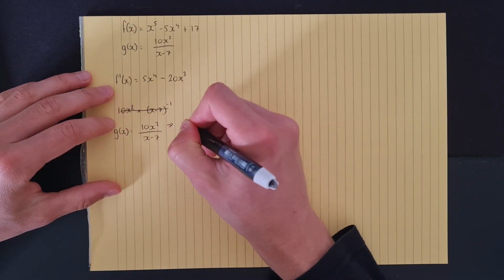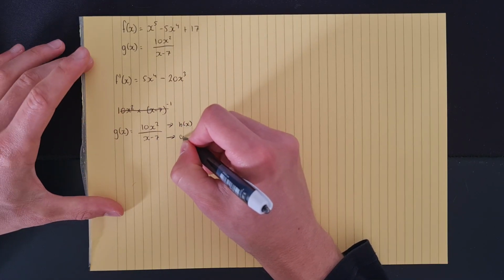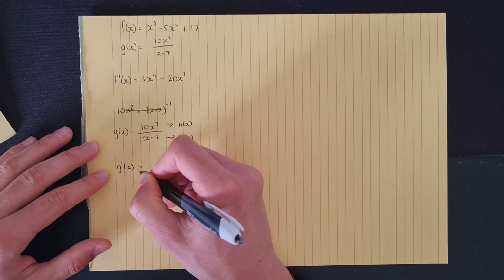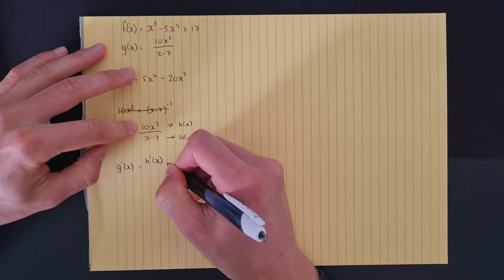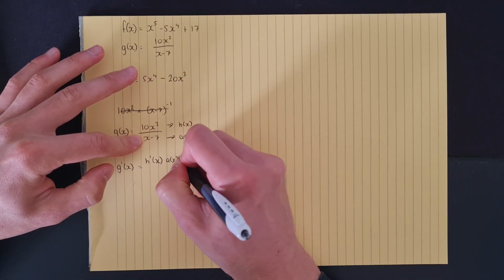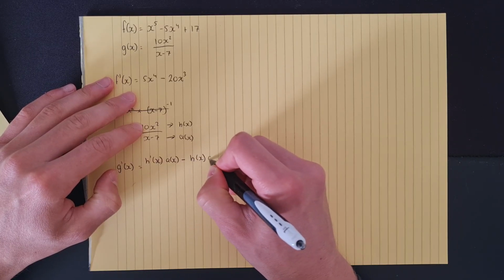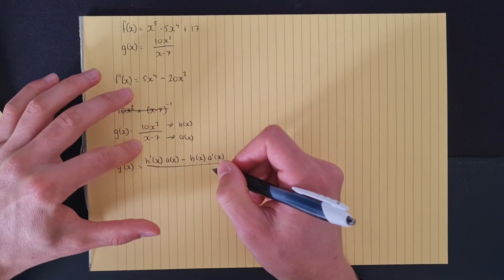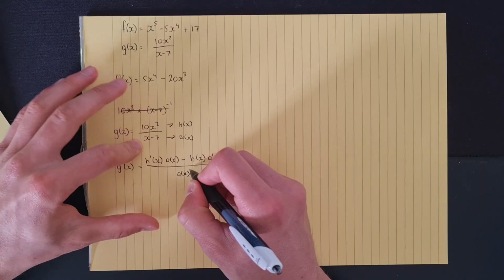So if we let this here be h of x, and then the denominator we let it be, I don't know, let's say a of x, then the first derivative is going to be the first derivative of our numerator multiplied by our denominator, subtract our numerator multiplied by the first derivative of our denominator, all over the denominator squared. Right, so a of x squared.